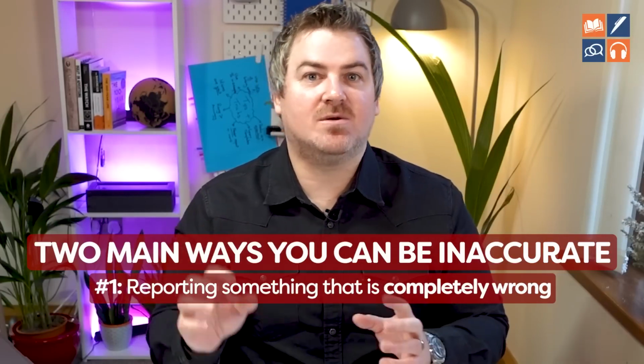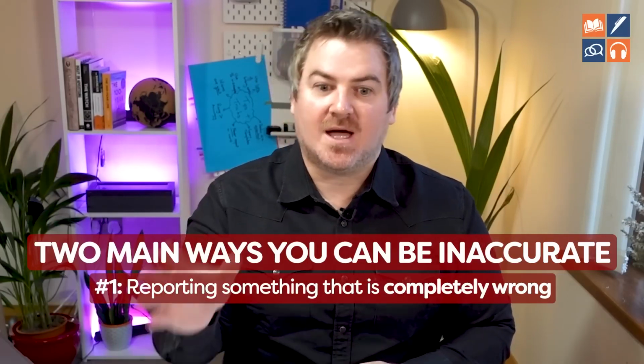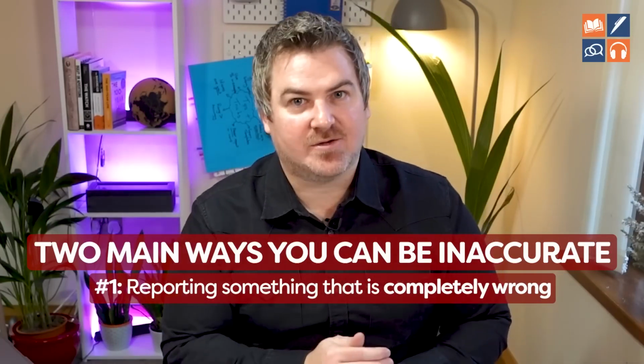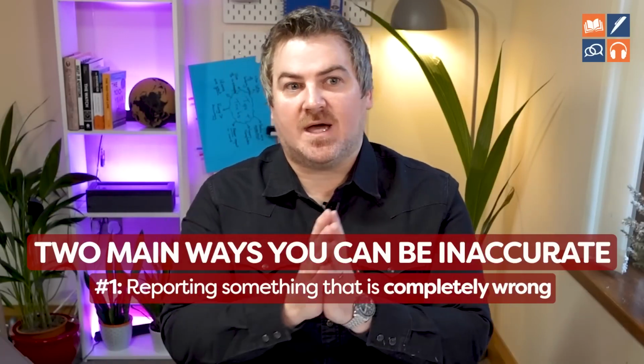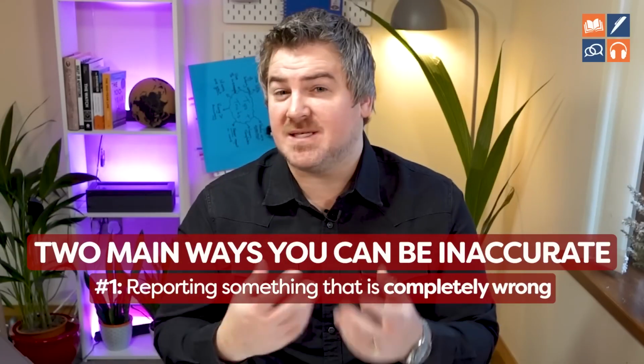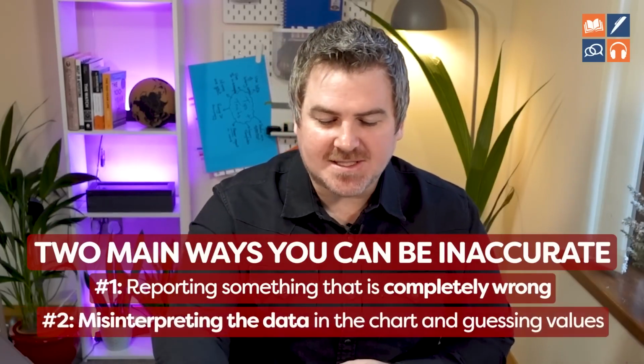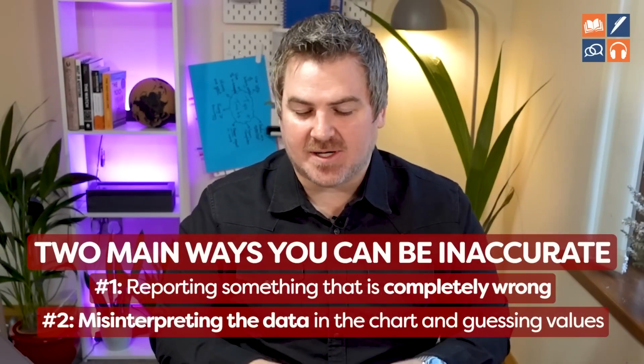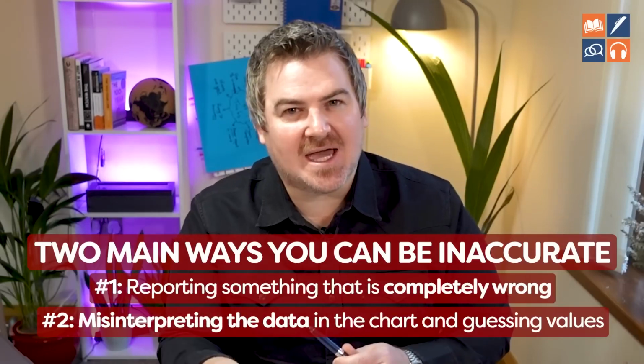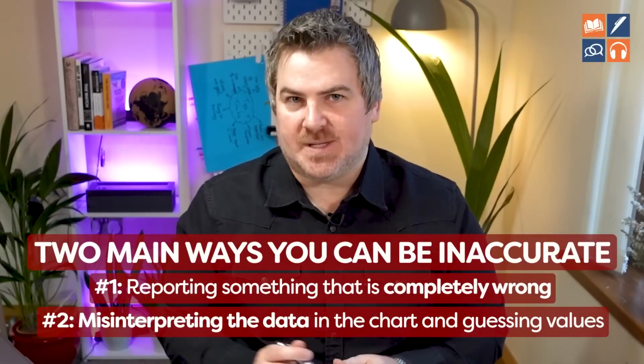Again, they are testing your ability to look at something and then put it on paper accurately. The second way that students can be inaccurate, and this is actually a lot more common, is not being able to see exactly what is happening in the chart and just guessing what those values are.